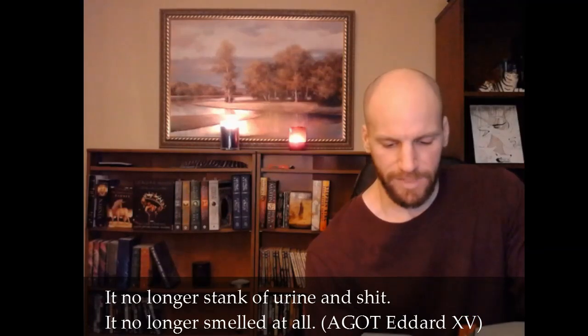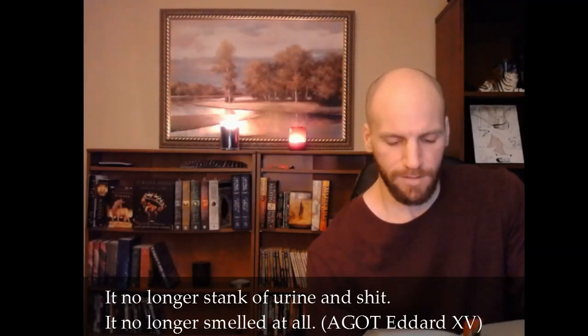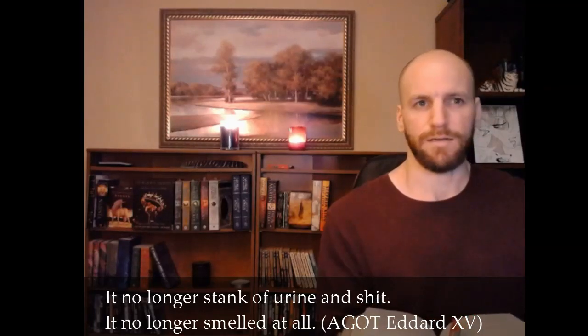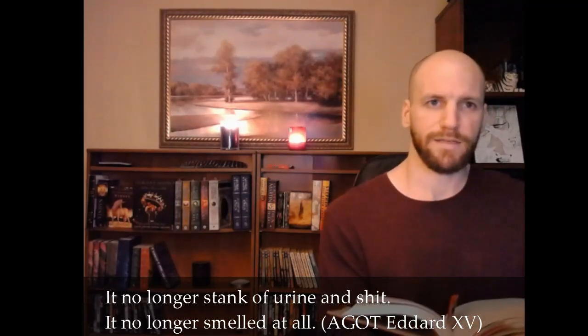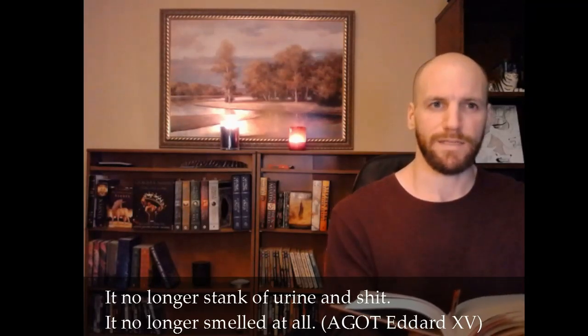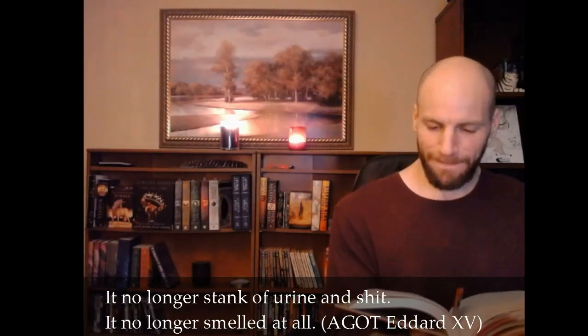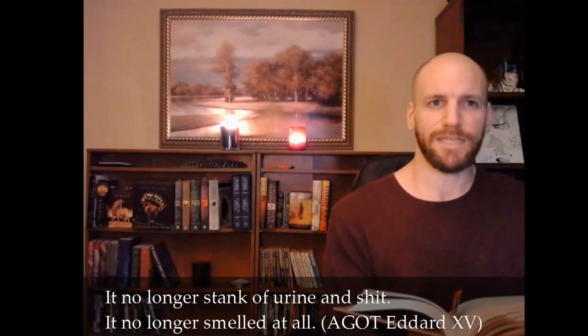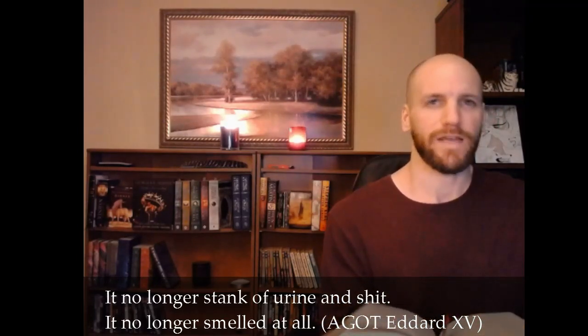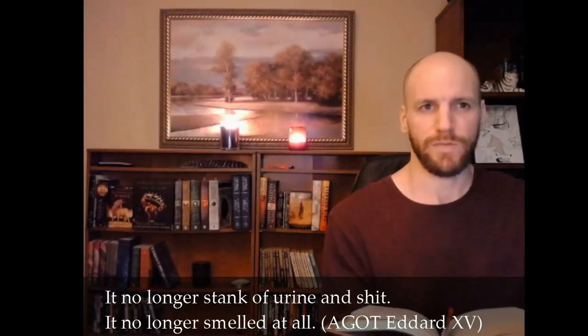Did you catch the subtext? It says it no longer stank of urine and shit, it no longer smelled at all. Taken literally, it means the smell is gone. The book's literally telling us that the smell is gone. At least you could read it that way if you wanted to. But given the situation, the fact that Ned is locked in a cell with no way out. The fact that there's no window where the smell might escape.